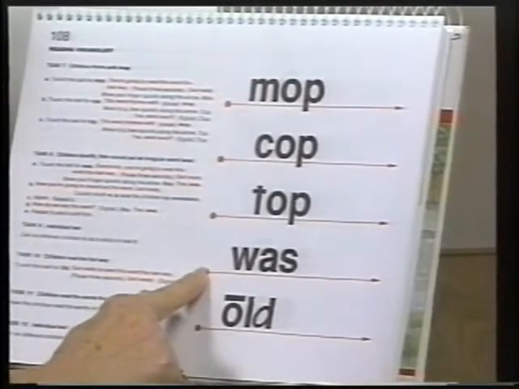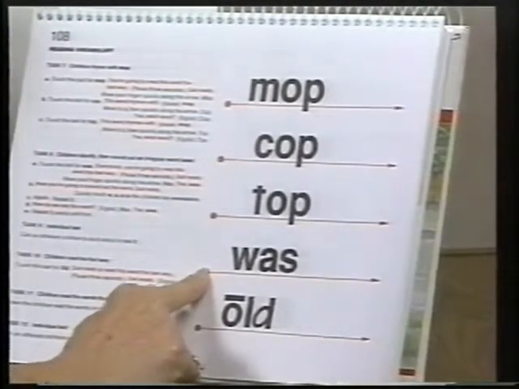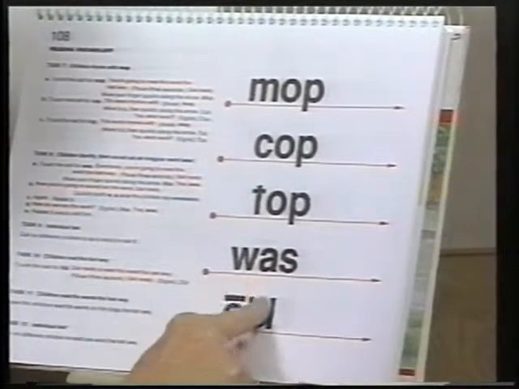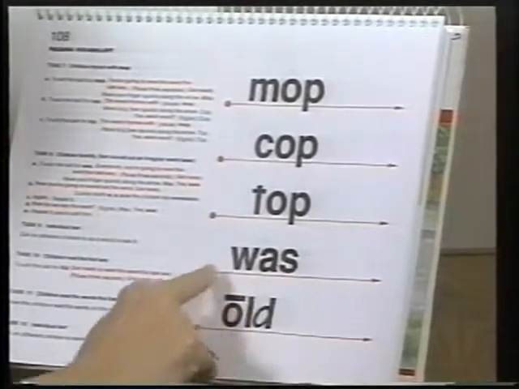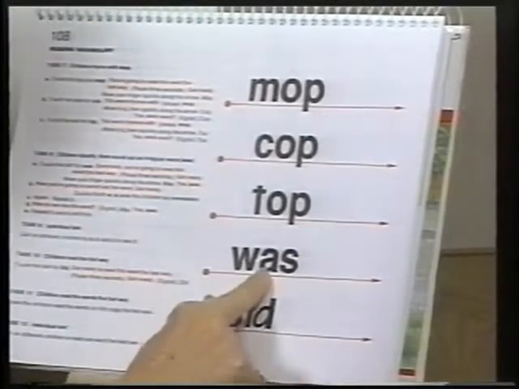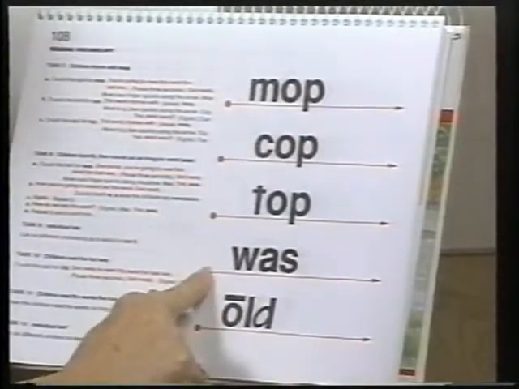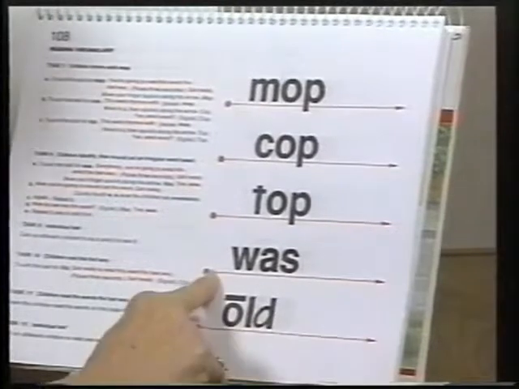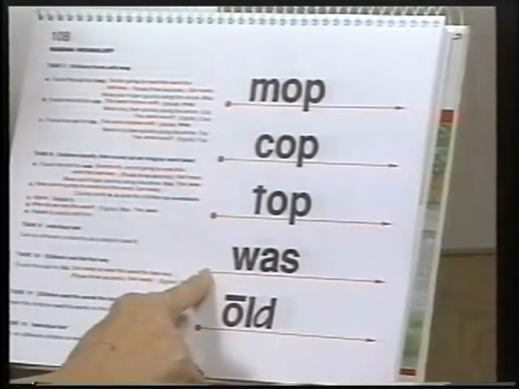Now you're going to sound out the word. Get ready. Was. Again, sound it out. Get ready. Was. But how do you say the word? Was. Yes, was. Let's have some kids read this.